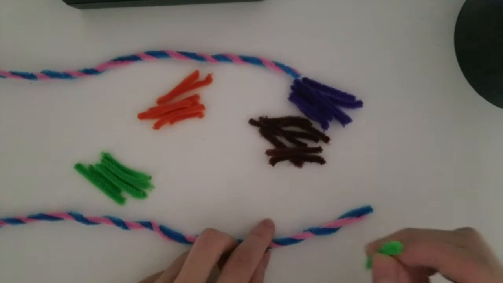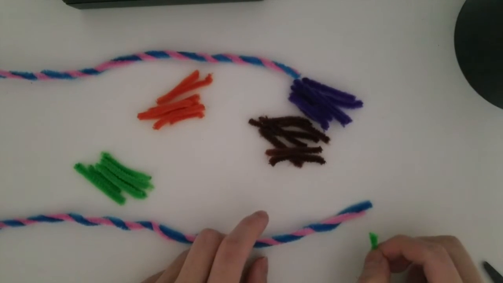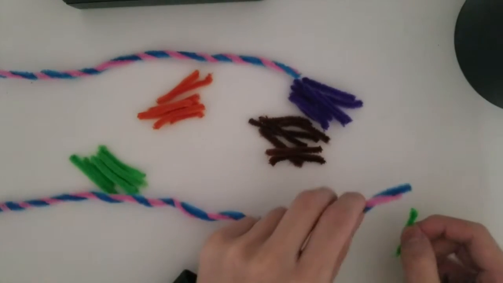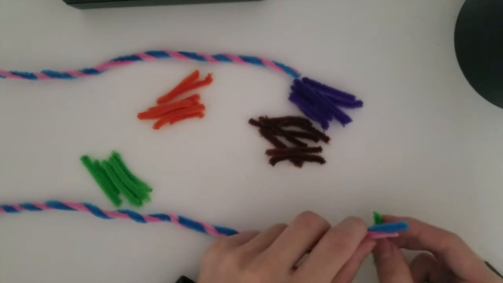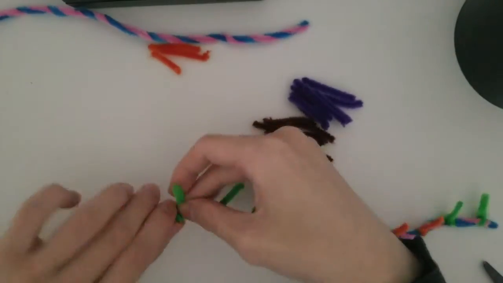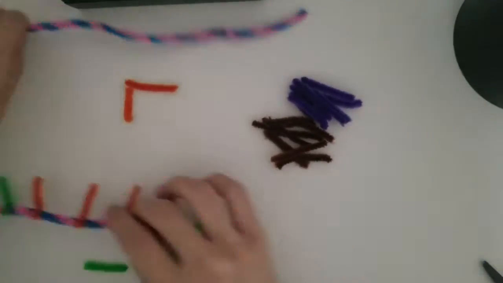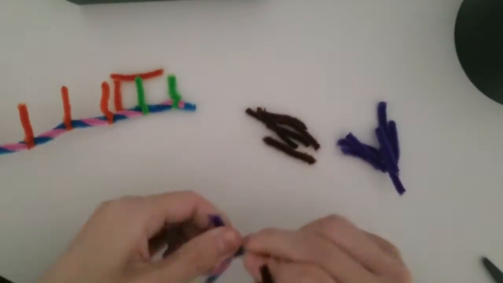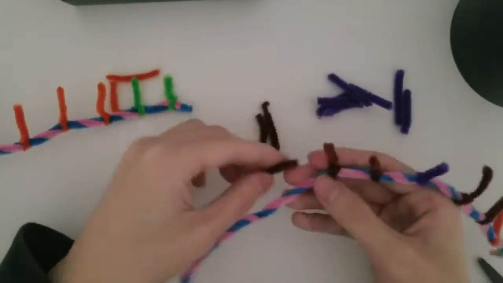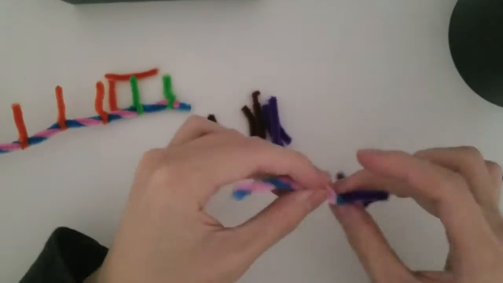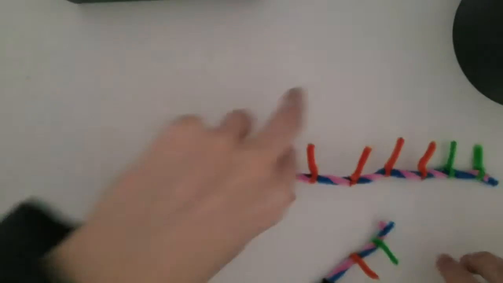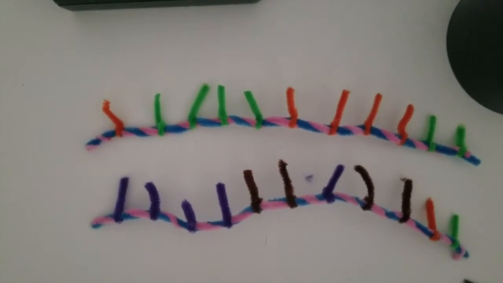The next step is to twist the smaller pieces onto the longer strand. You want to do this along the entire length of the longer strand. Try to keep the smaller pieces at an equal distance from each other. Once you're done, you should have 2 strands that look like this.